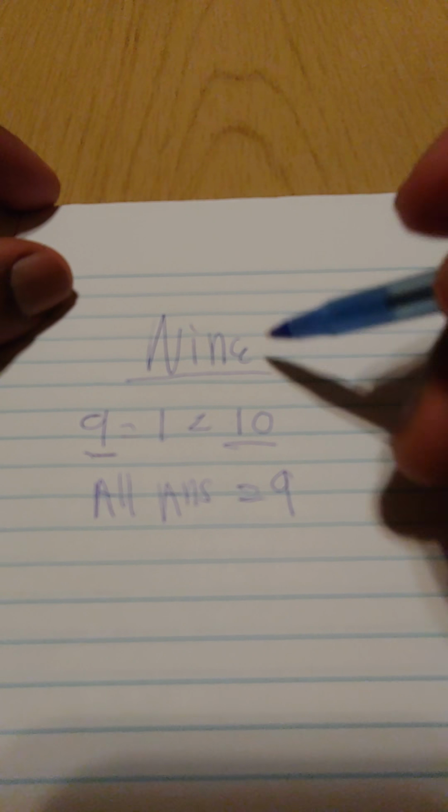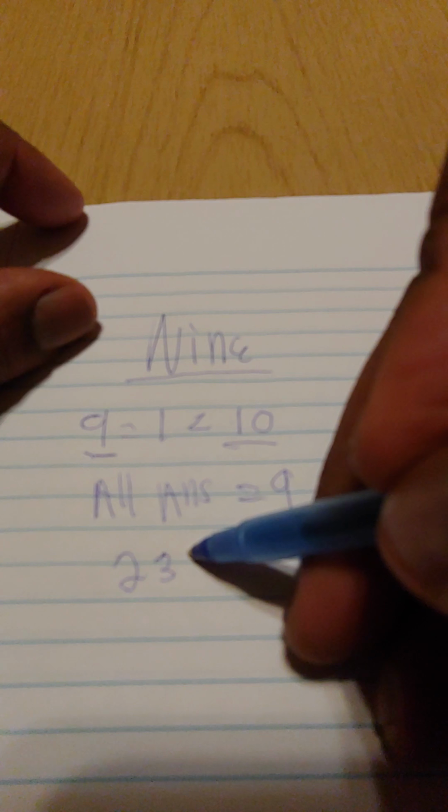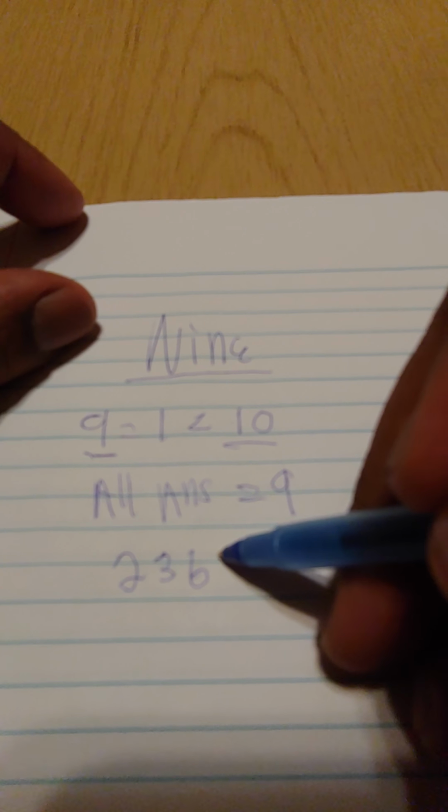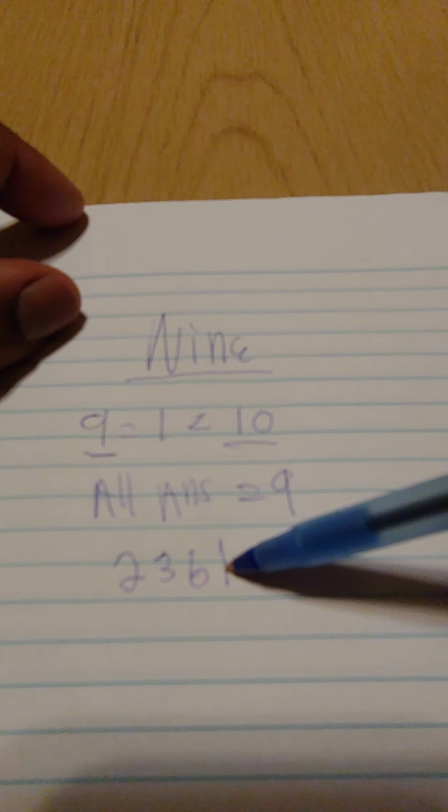Also, all the answers equal 9, even with digit sum. So if you had something like this here, if you had a 2, a 3, let's say, and a 6, and a 1, okay? Let's say that was your answer. Then you would digit sum it. You would go 5, 6, and then you would go 12. Let's make sure we get that right.